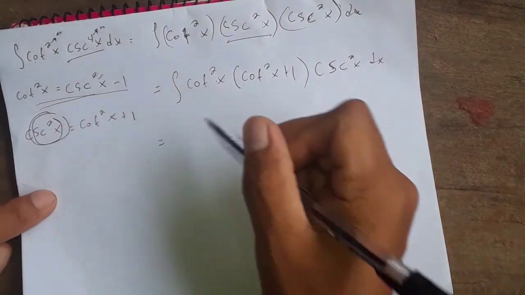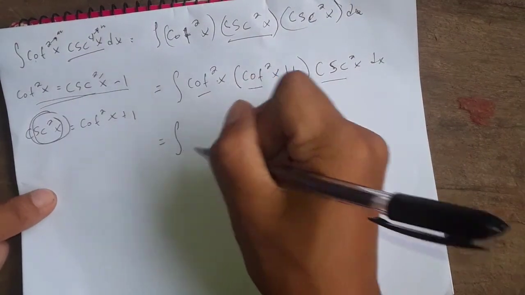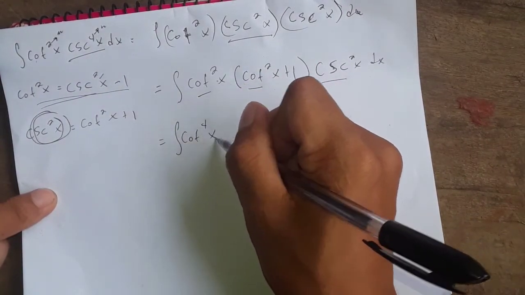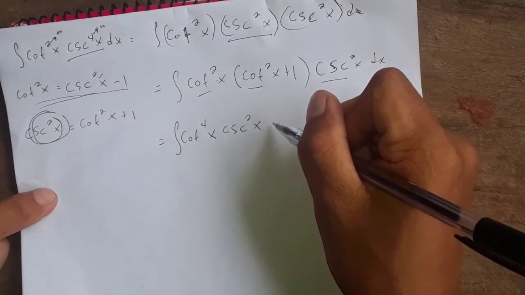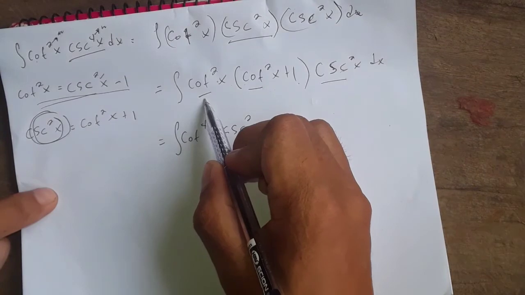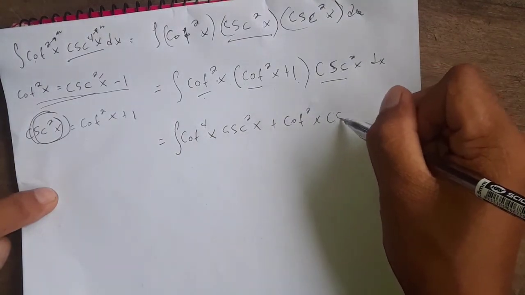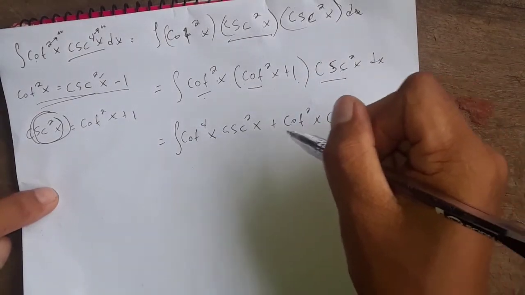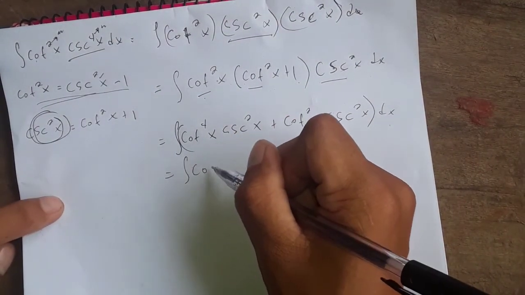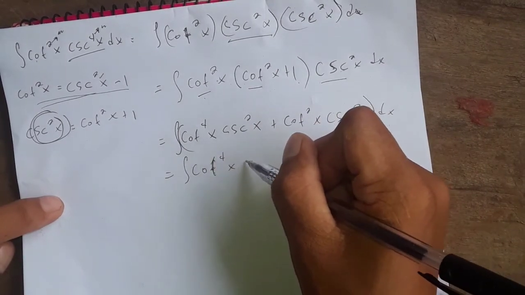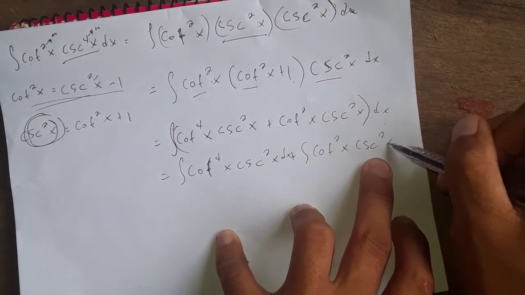dx. By simplifying, we have cotangent squared of x times cotangent squared of x times cosecant squared of x. So it would be equal to the integral of cotangent raised to 4 of x times cosecant squared of x. Then in the next term we have cosecant squared of x times 1 times cotangent squared of x, so we have cotangent squared of x times cosecant squared of x dx. By distributing the integral sign, we're going to integrate cotangent raised to 4 of x cosecant squared of x dx, plus the integral of cotangent squared of x times cosecant squared of x dx.